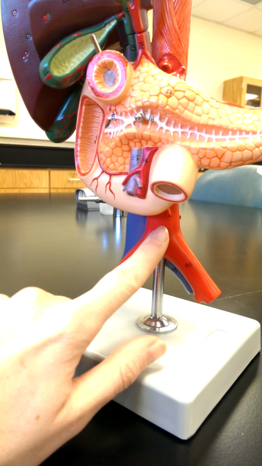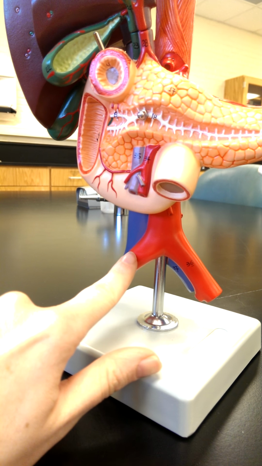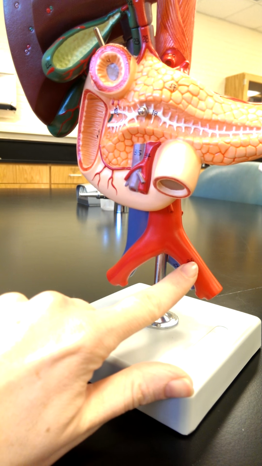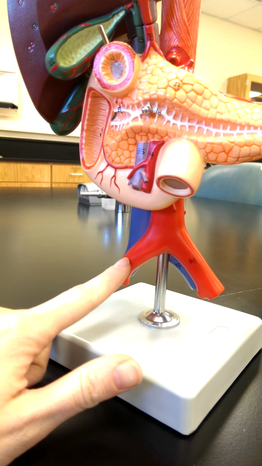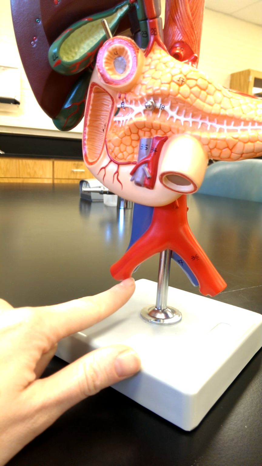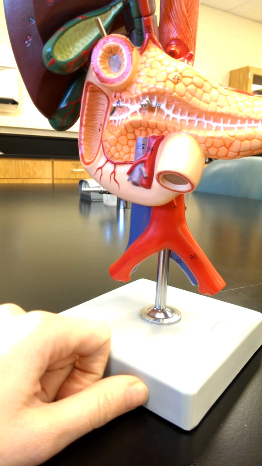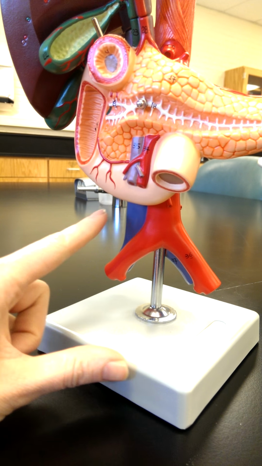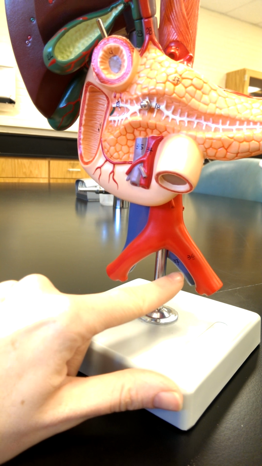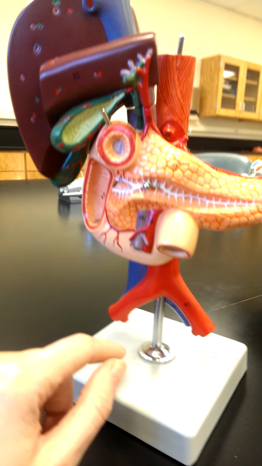I can still see my abdominal aorta, and I see it split here into the common iliac arteries, right and left. And then I see that common iliac artery split here into an external iliac artery and an internal iliac artery. Now, the veins are sitting right next to those arteries, right? We've got our inferior vena cava, and then we have those two common iliac veins.